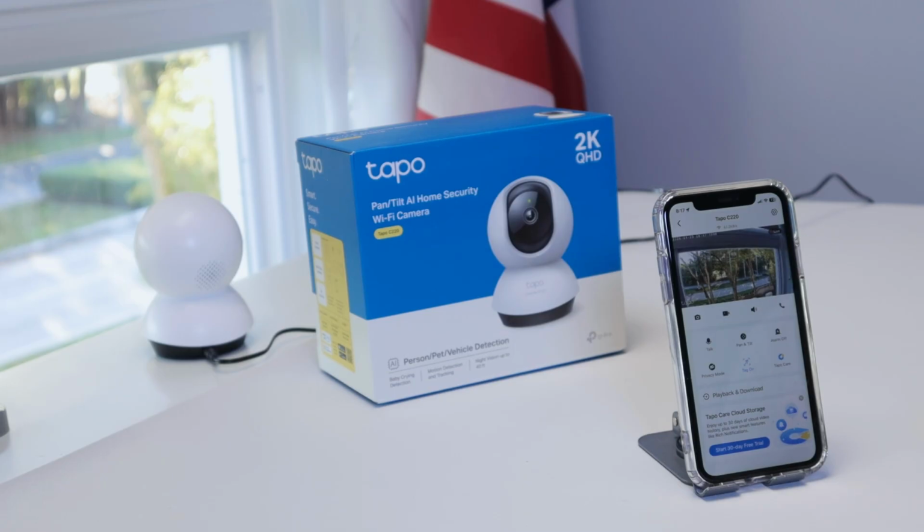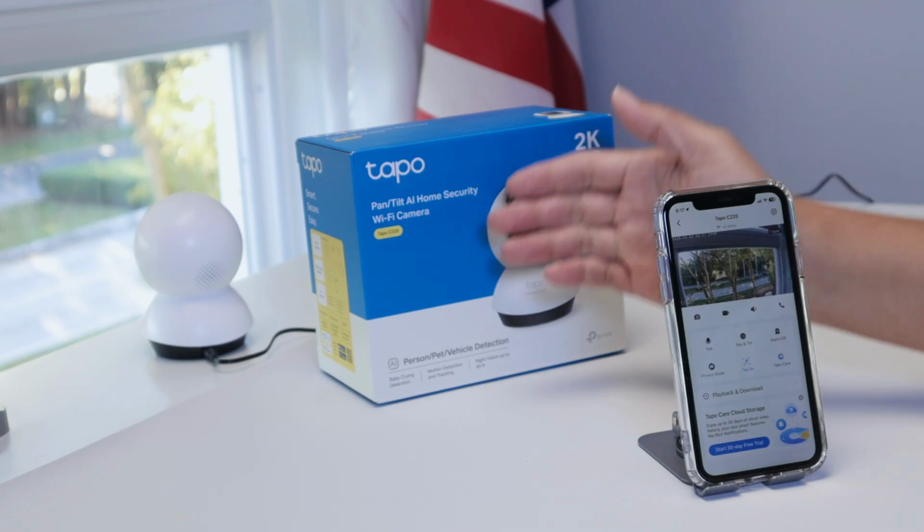So I hope that helps. And now you know how to enable the notification on a Tapo C220.